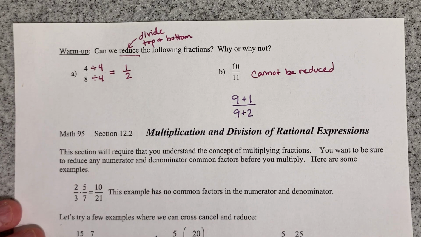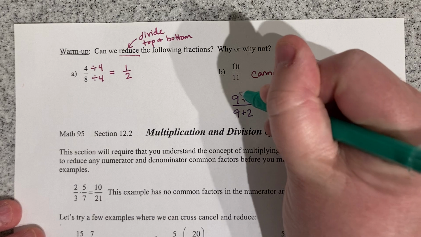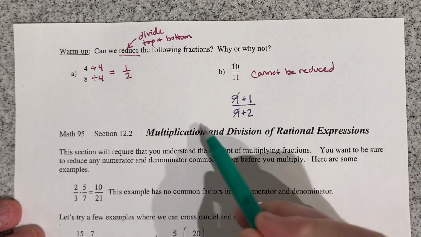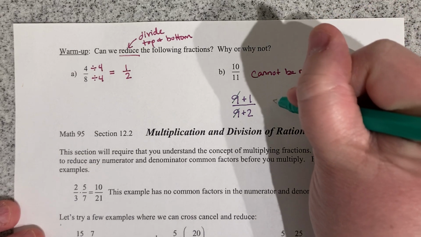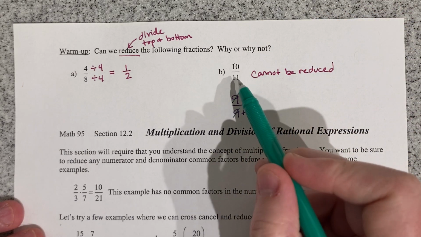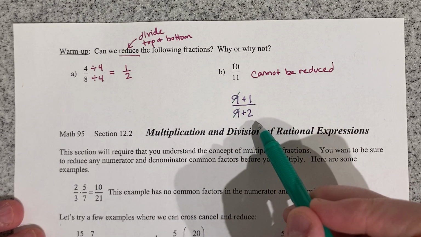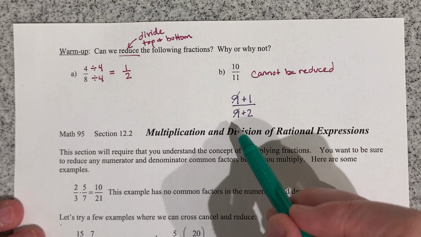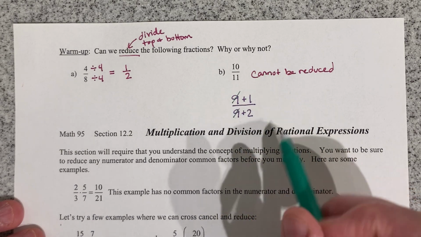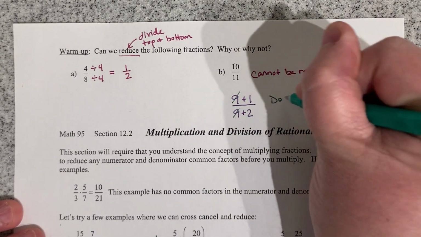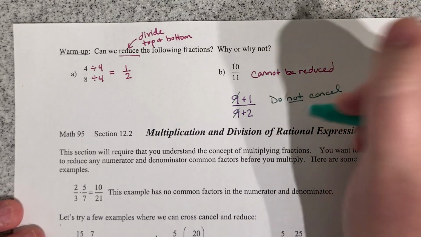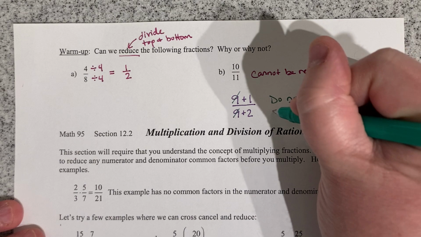Some people tend to want to cancel a fraction when there's addition or subtraction in there, and that never works. So do not do that, right? This is not the same as 1/2. 10 over 11 is nowhere near 1/2. But if we think we can cancel when we have additions, we start doing things like this. So do not cancel a fraction if there's addition or subtraction.